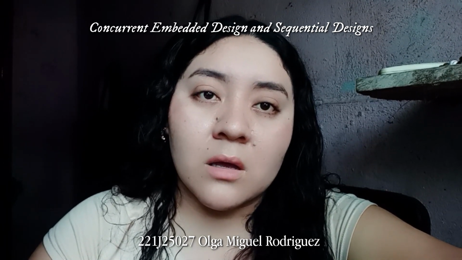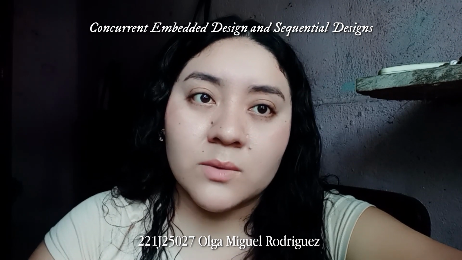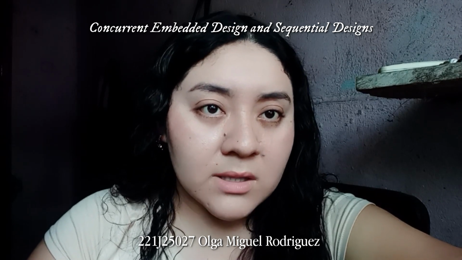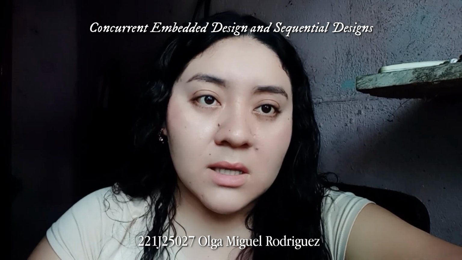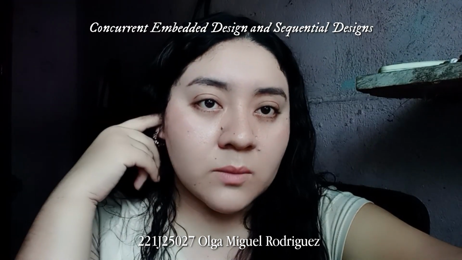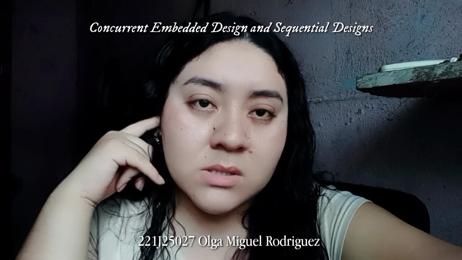Why use sequential designs? When one type of data is not enough to answer the original question, when you want to study something in detail before testing it with more people, and when you get surprising results in a quantitative study and need more information to understand them.